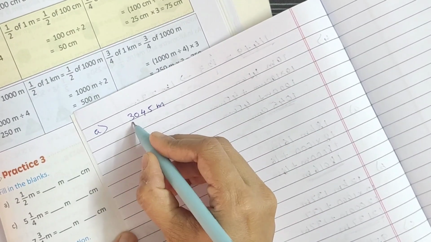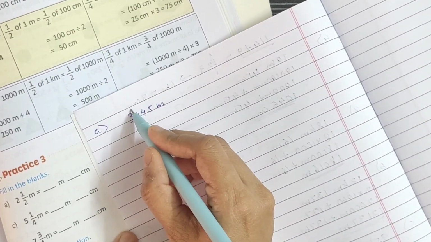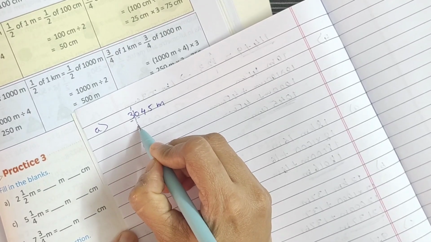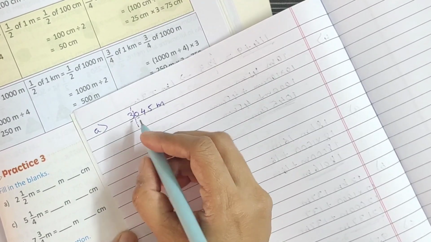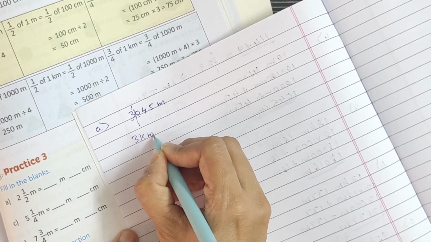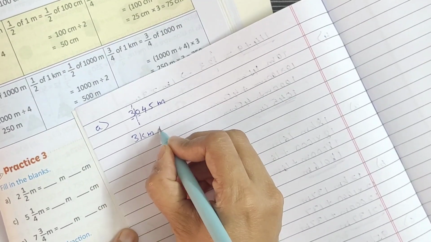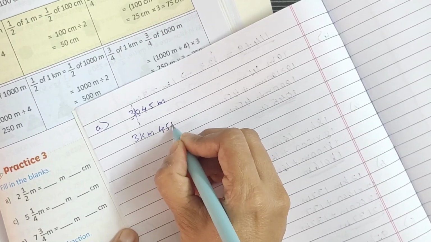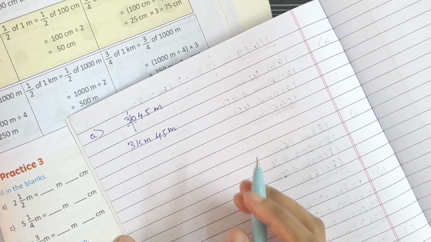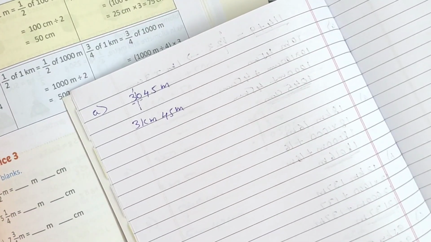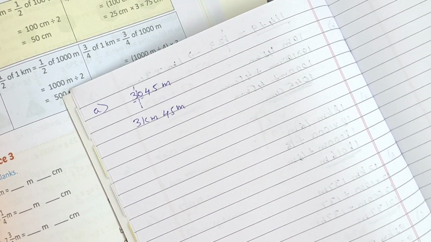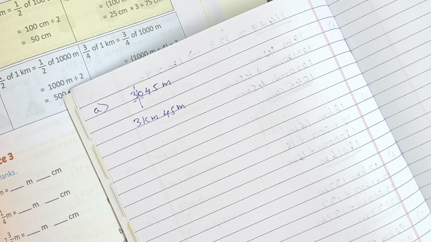So this is the thousand digit, this is the hundred. We have to split the number. So the answer is 3 kilometer, 455 meter. Understood? We have to split the number between the thousands and hundred digits.